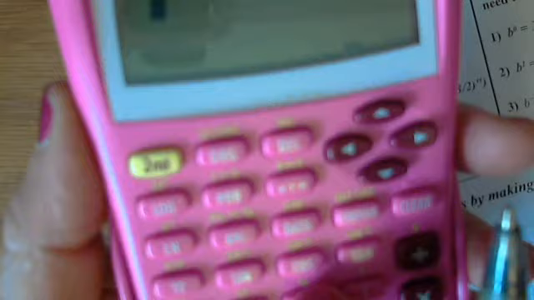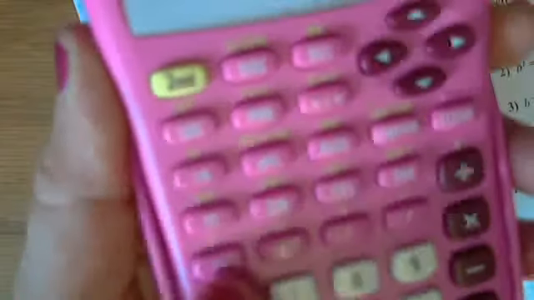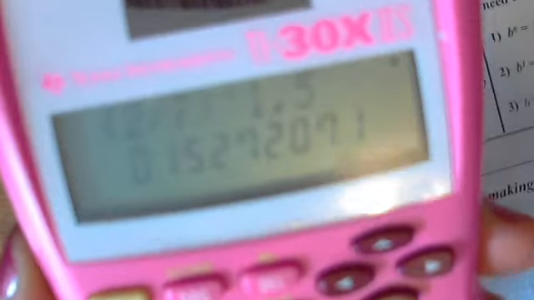If I don't have a fraction key, I'm going to use parentheses and do 2 divided by 7 and close my parentheses because I want that whole quotient to get raised to the 1.5 or 3/2 power. So now I'm going to do power up with my exponent key and type in the exponent I'm using, which we've decided 1.5 will be easier. And I get 0.1527, etc.